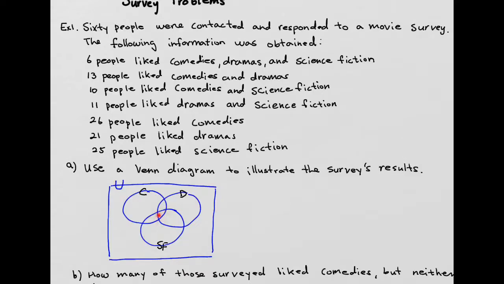The intersection of all 3 is going to be 6 people who like comedy, drama, and science fiction movies, right? So let's write that down, 6. And then the next inside area is going to be 2 overlapping, right?